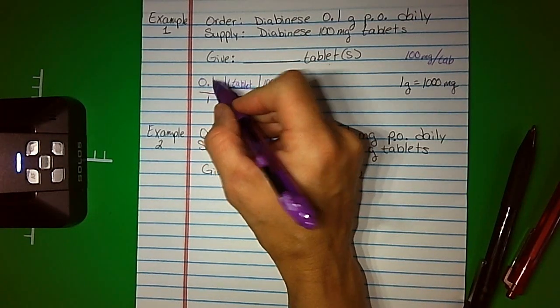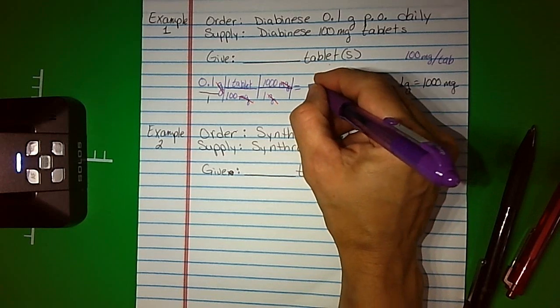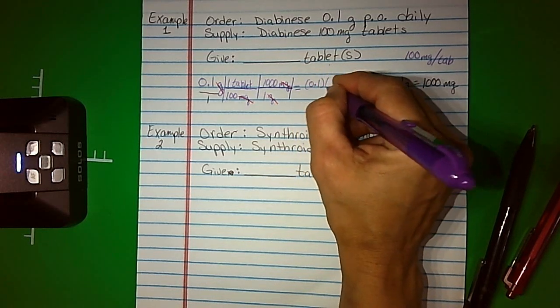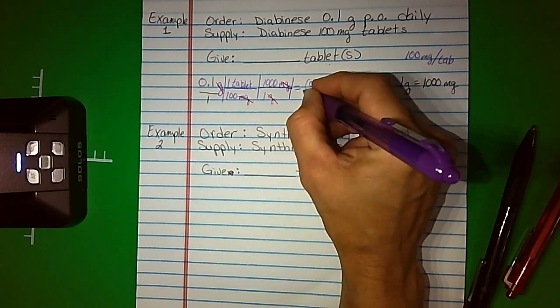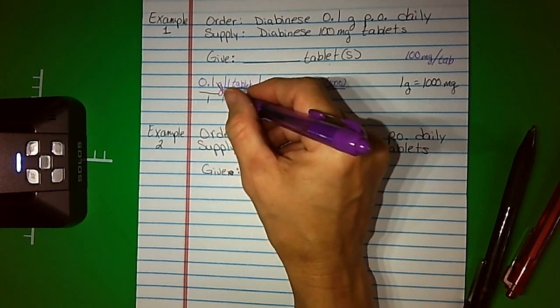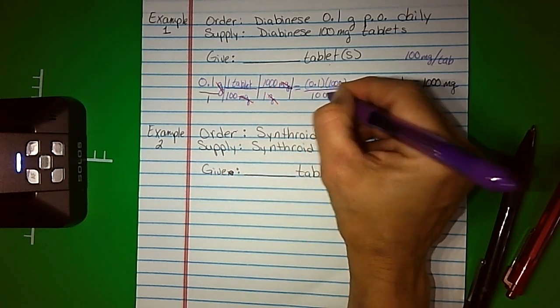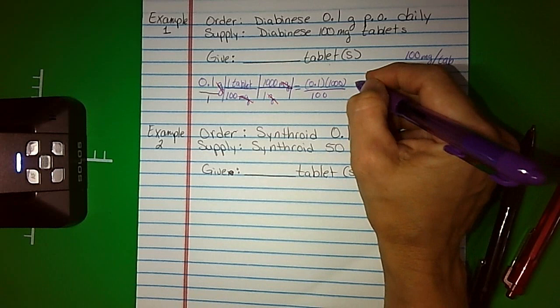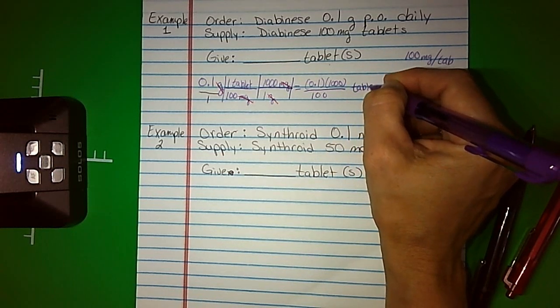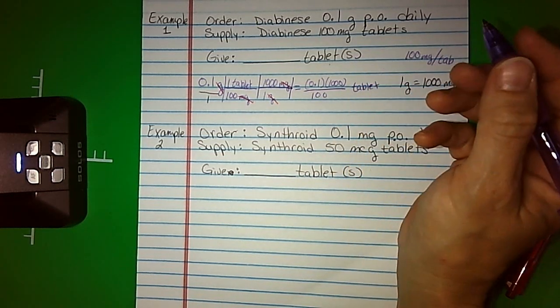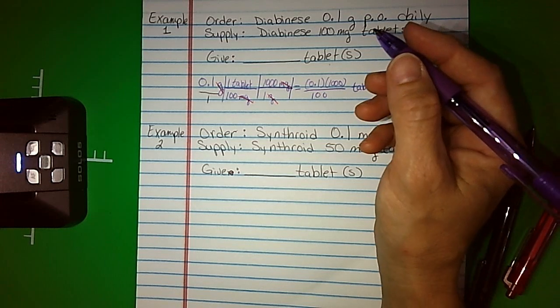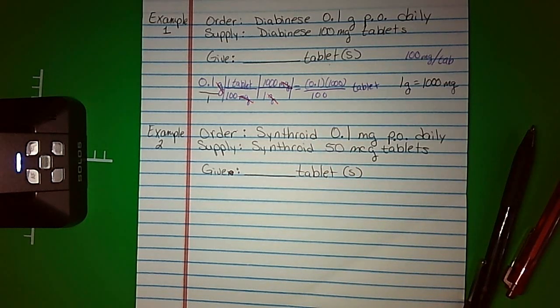I have 0.1 times 1 times 1,000. And this is all going to be divided by 1 times 100 times 1. And my unit is tablet. And you can abbreviate if you want, guys. Just be careful when you abbreviate that you don't add an S if you get more than 1 tablet at a time.